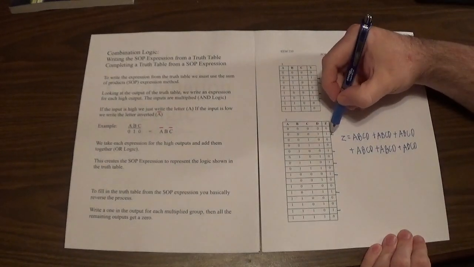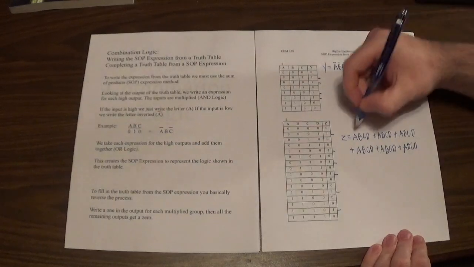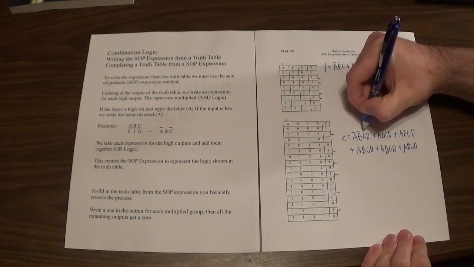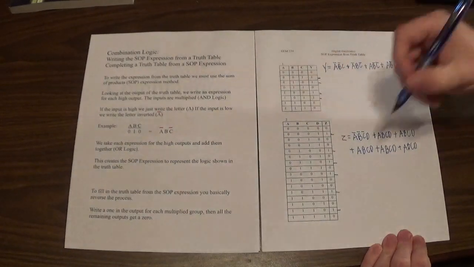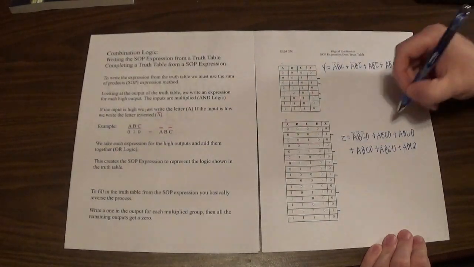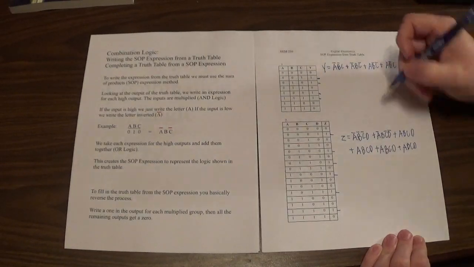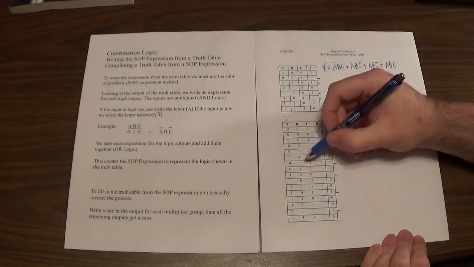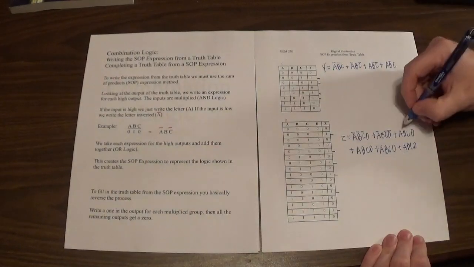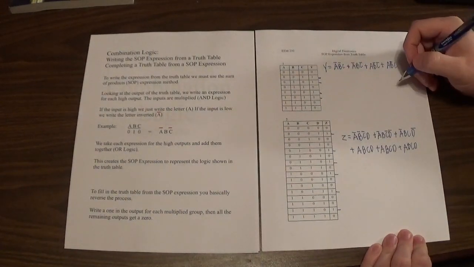All right, so looking at this first one, I have 0, 0, 0, 1. So that is A naught, B naught, C naught, D. So for the next one, I have 0, 1, 0, 0. So that is A naught, B, C naught, D naught. For the next one, I have 0, 1, 1, 0. So that's A naught, B, C, D naught.